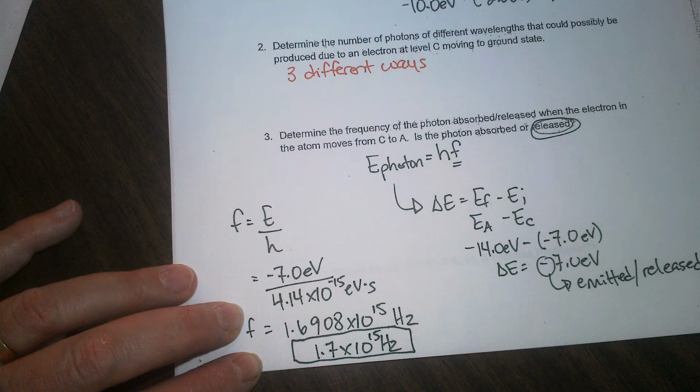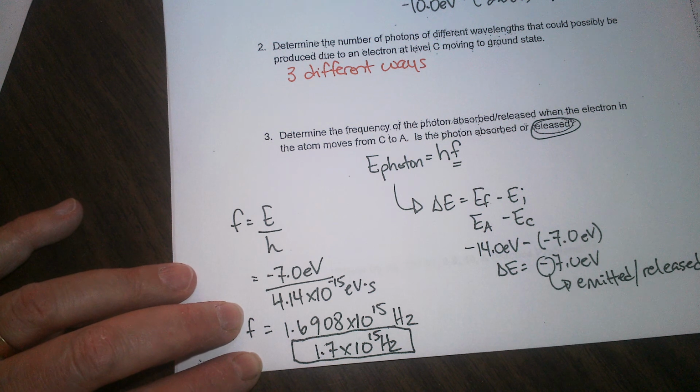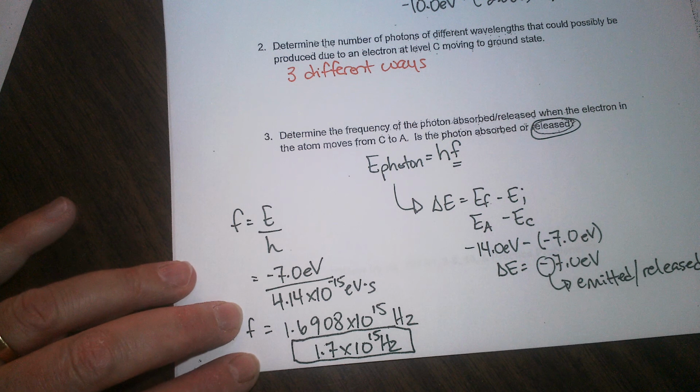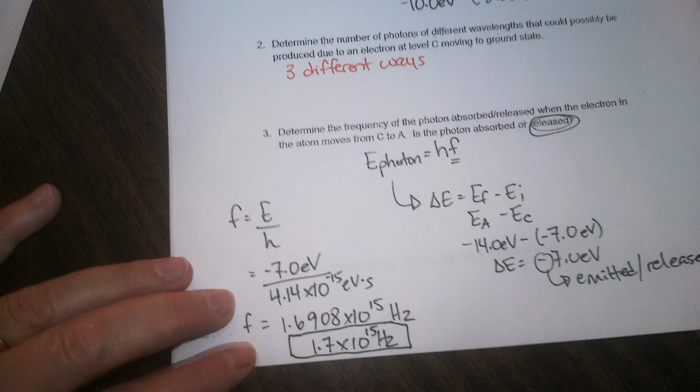It has no bearing on the value of frequency, wavelength, or energy. It's an indicator. Just like in Physics 20, it told us left or right, north or south, east or west, forwards or backwards. It's a direction. Same thing here. It tells us emitted or absorbed. Okay?